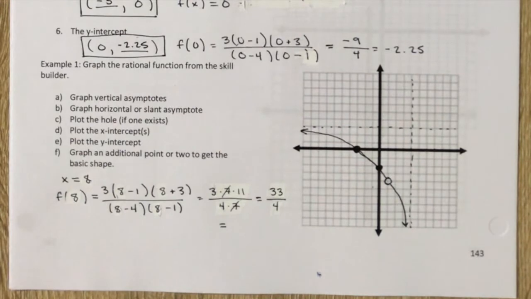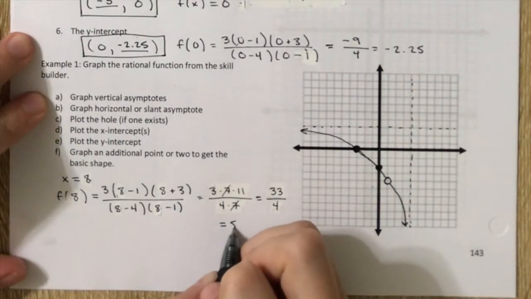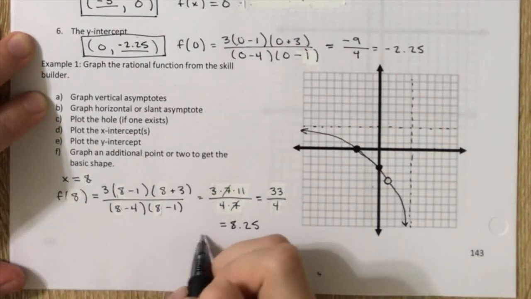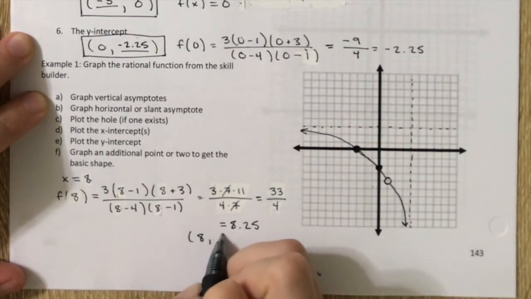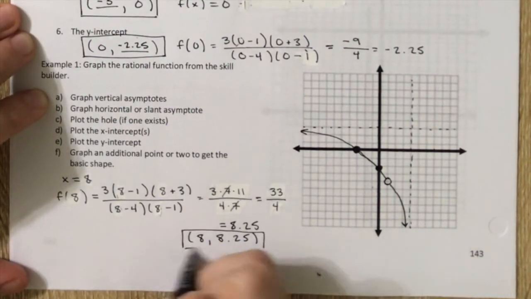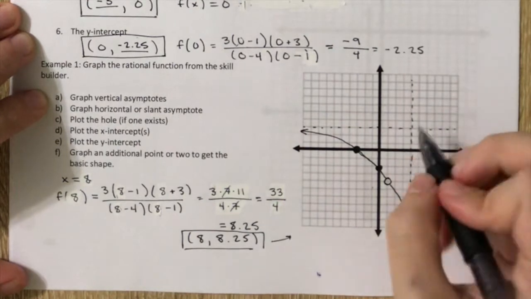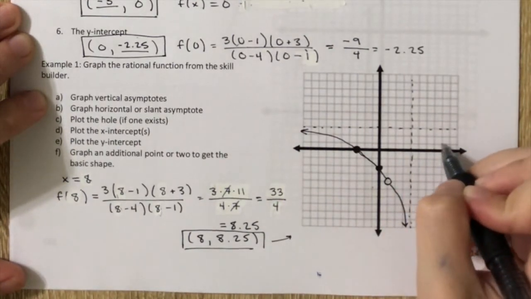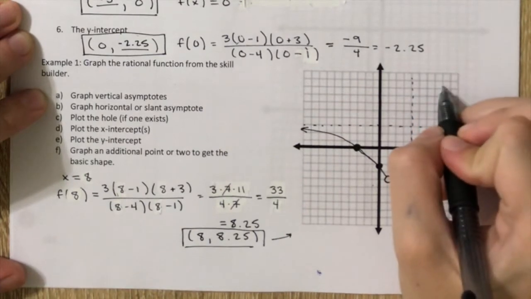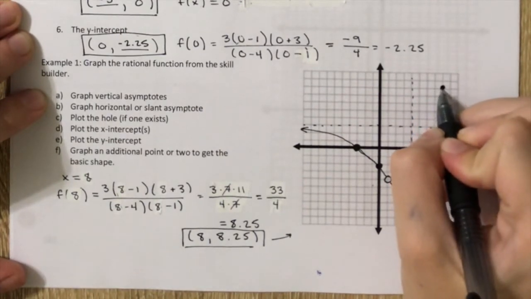33 divided by 4 is 8.25. So that means the point (8, 8.25) is on the graph of my function. So 8, 1, 2, 3, 4, 5, 6, 7, 8.25, so a little bit above 8.